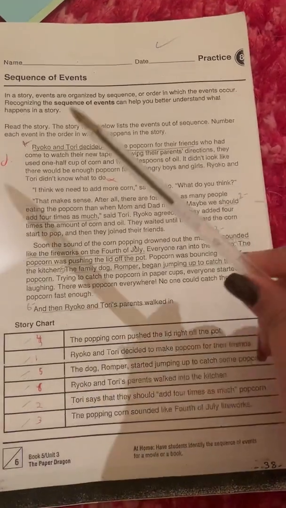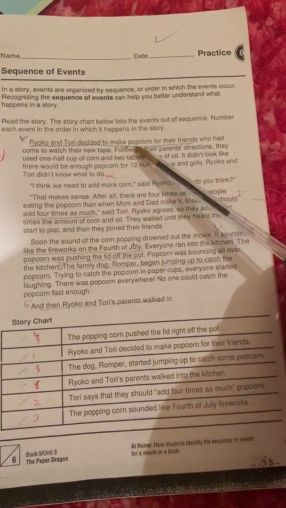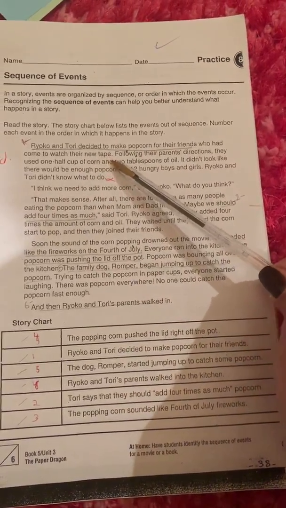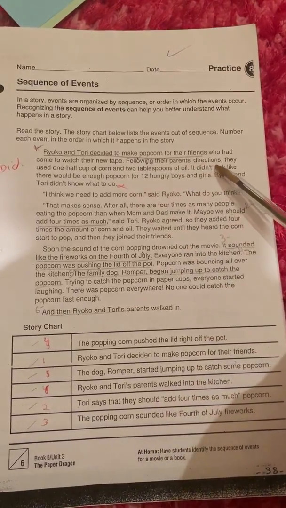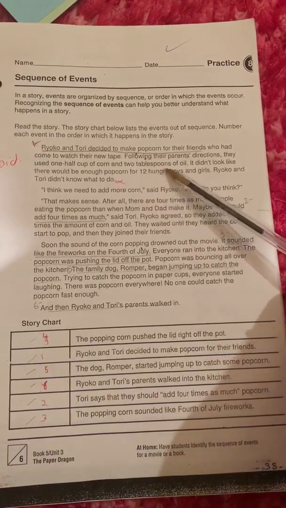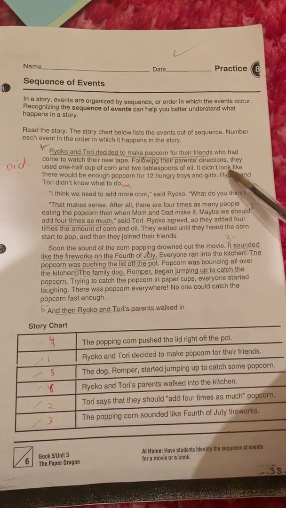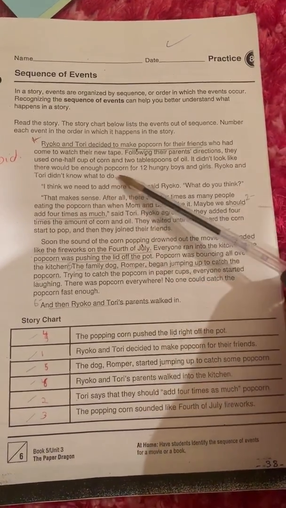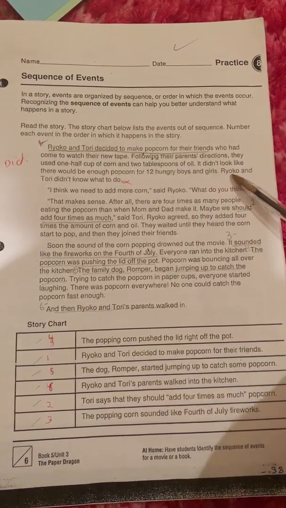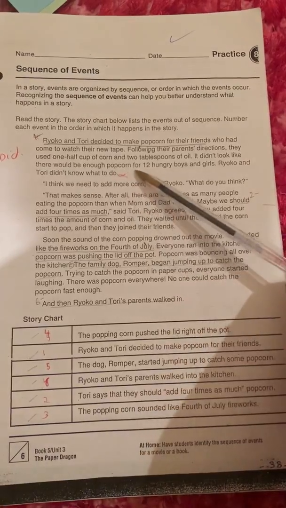Okay, so Rocco and Tori decided to make popcorn for their friends who had come to watch their new tape. Following their parents' directions, they used 1/2 cup of corn and 2 tablespoons of oil. It didn't look like there would be enough popcorn for 12 hungry boys and girls. Rocco and Tori didn't know what to do.